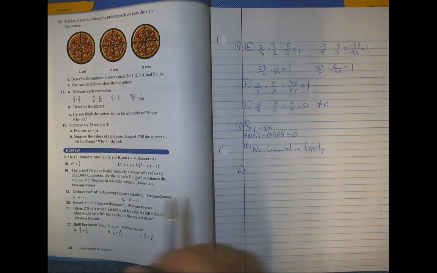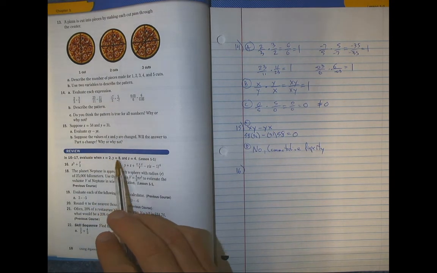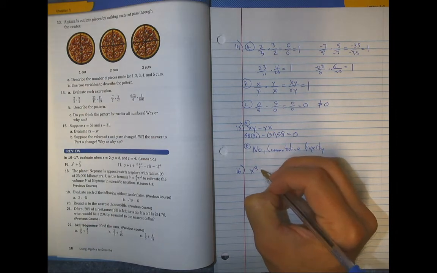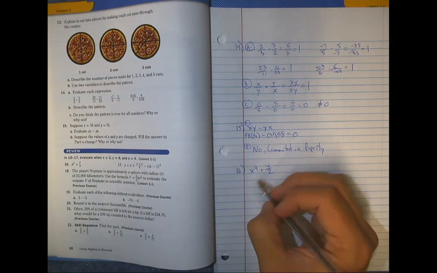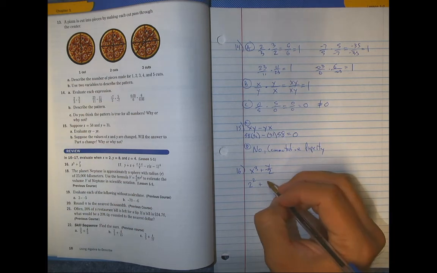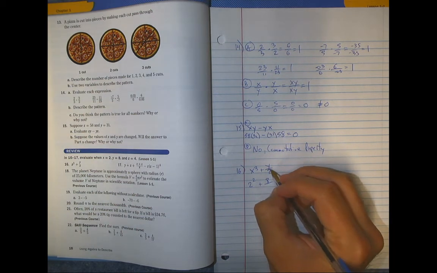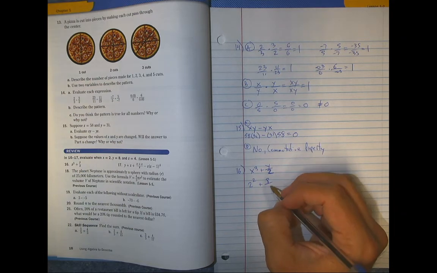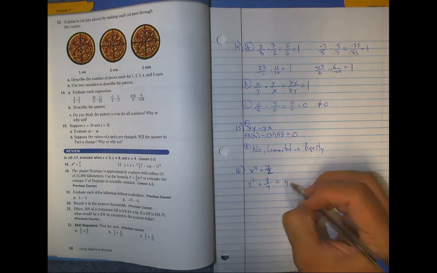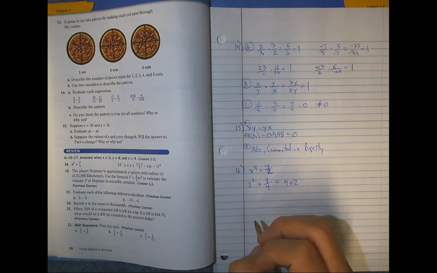(16). Okay, evaluating when X equals 2, Y equals 8, and Z equals 4. So plugging straight in. X they said was 2, so 2 squared. And Y is 8, and that's not a 2, that's a Z. So Z plugs in and is 4. So 2 squared is 4. 8 over 4 is 2.